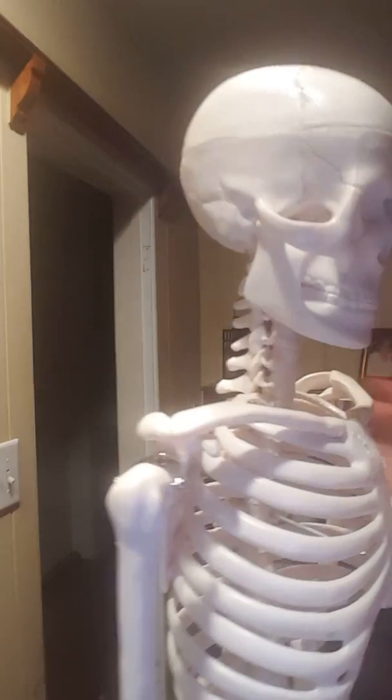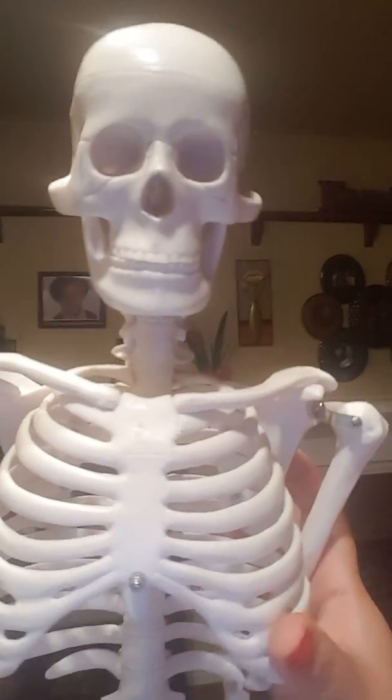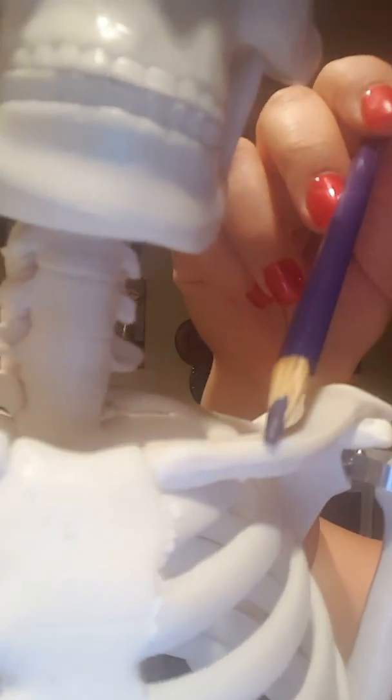So to begin, I'm going to go over the pectoral girdles. So turning it over, the pectoral girdle, the clavicle, is right here. This is the acromial end, and this is the sternal end.